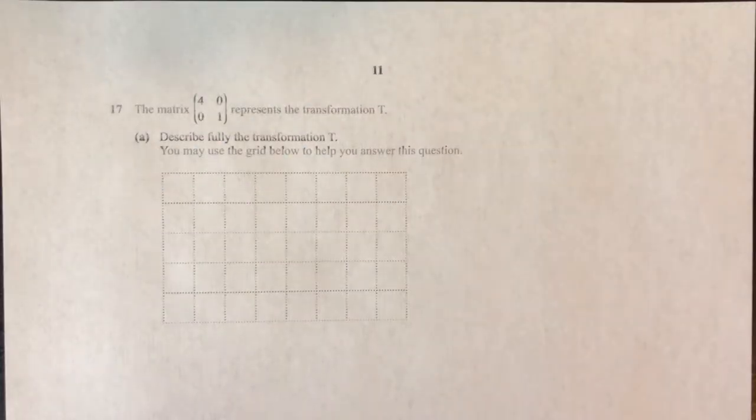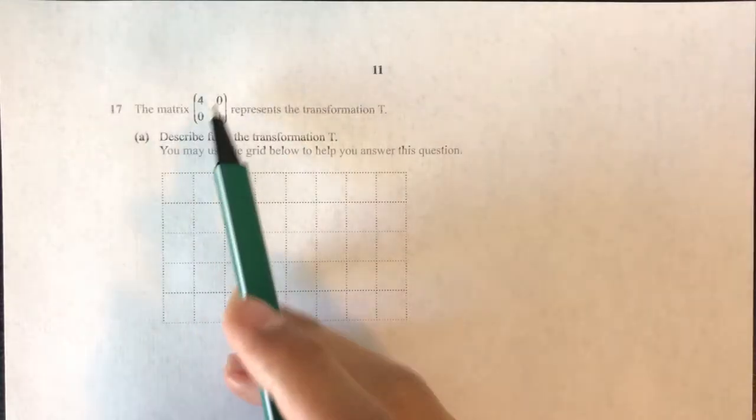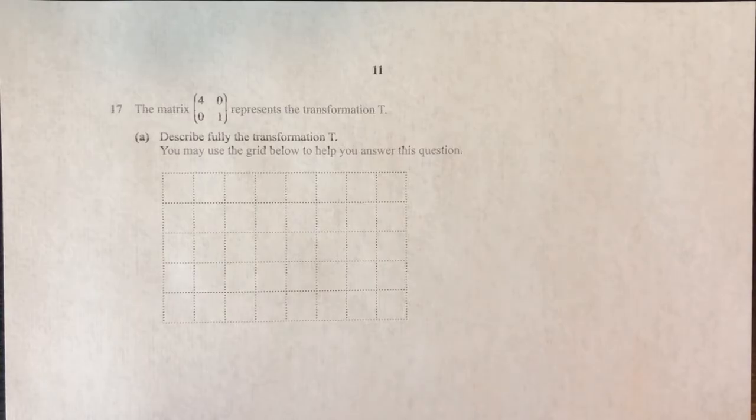Question number 17. The matrix 4, 0, 0, 1 represents the transformation T. Describe fully the transformation T. You may use the grid to help yourself answer this question.